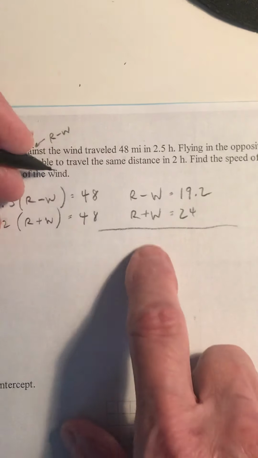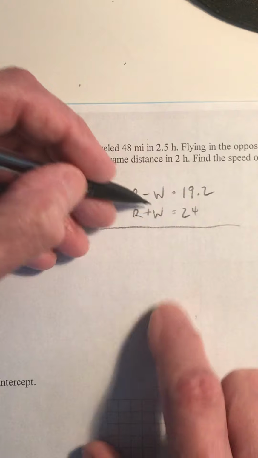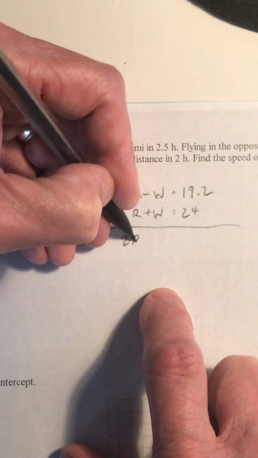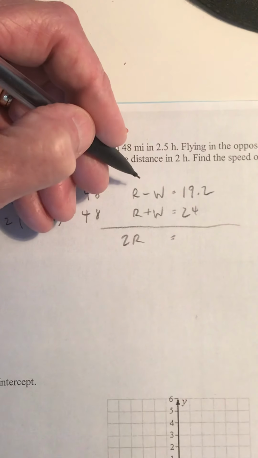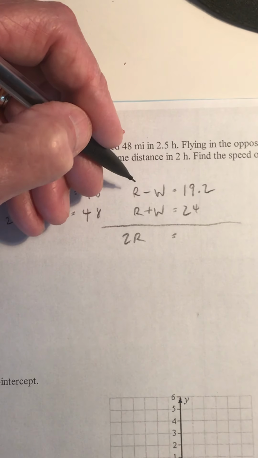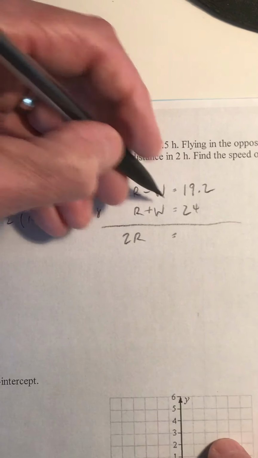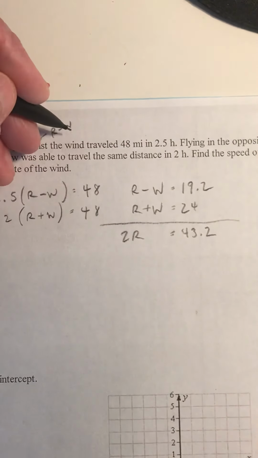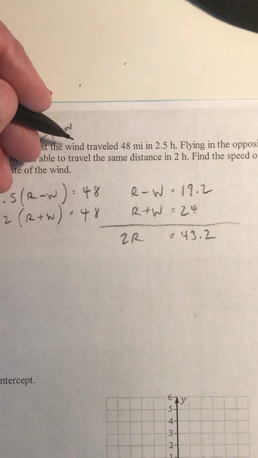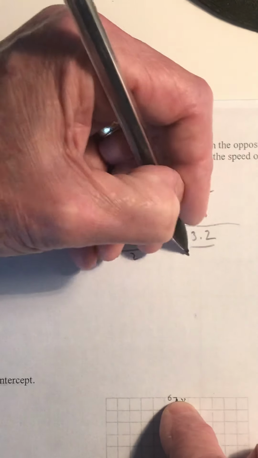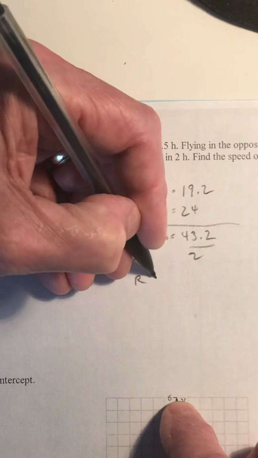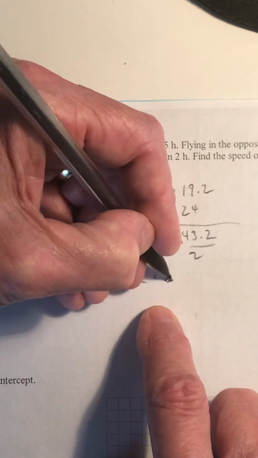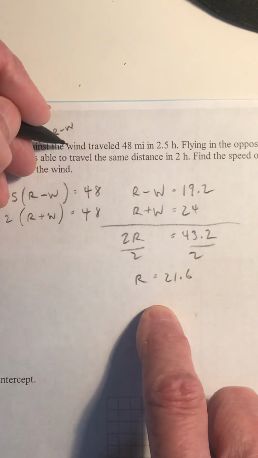And now we're ready to add the columns because we have opposites in the w column. 1r plus 1r is 2r, and 19.2 plus 24 is 43.2. And then if I divide both sides by 2, I get 1r is 21.6.